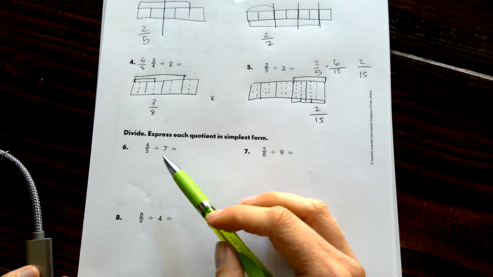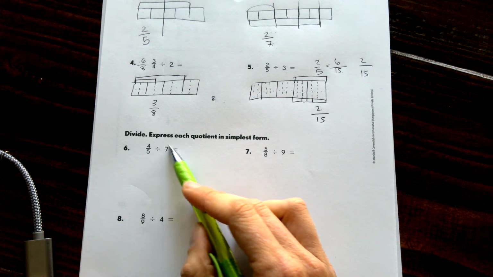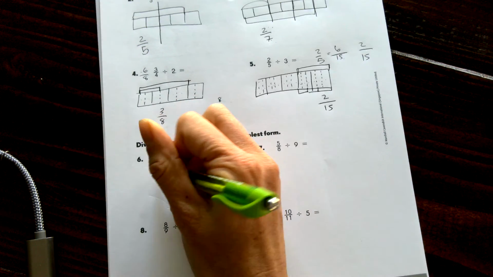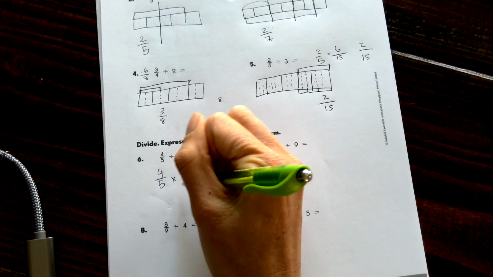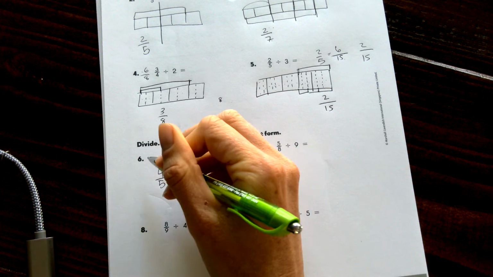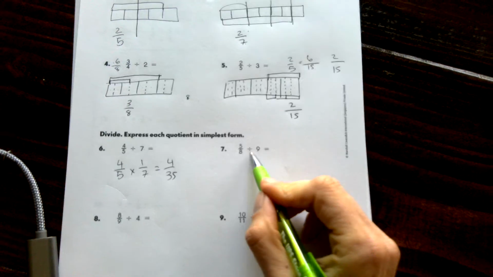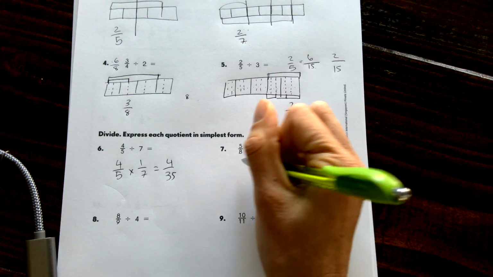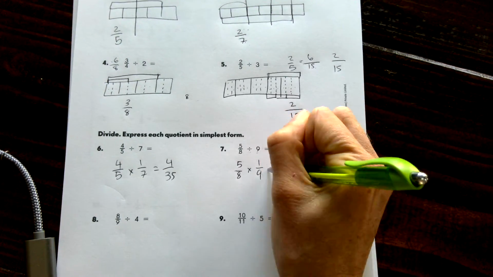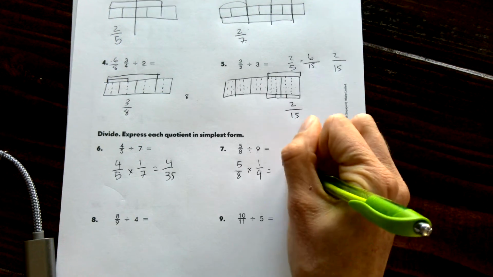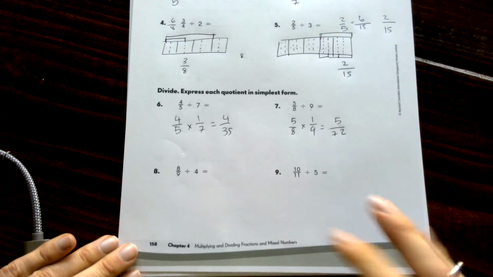Or I can look at finding the reciprocal. And when we take the reciprocal of just the second number, I'm going to keep my 4/5, keep, change, 7 over 1 becomes 1/7. Now I'm going to multiply, 4/35. Same thing over here. Keep, change, flip, KFC. Keep it, change it, becomes 1/9. 5 times 1 is 5. 8 times 9 is 72.